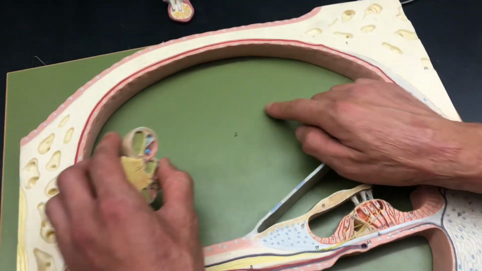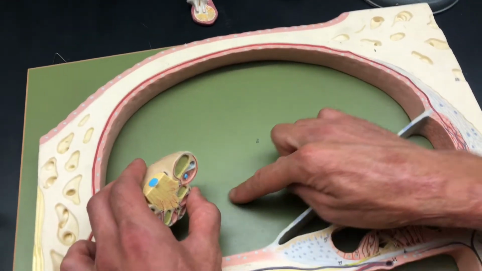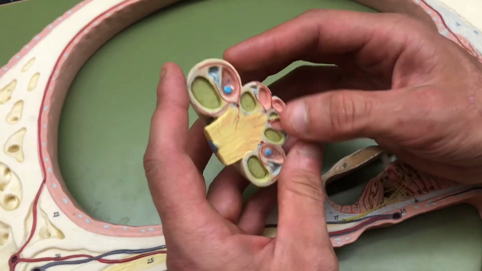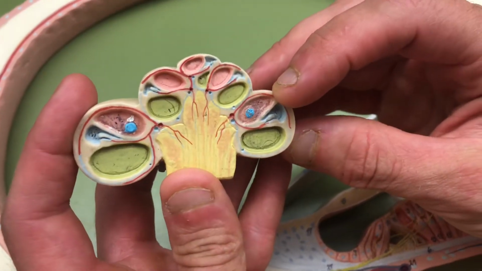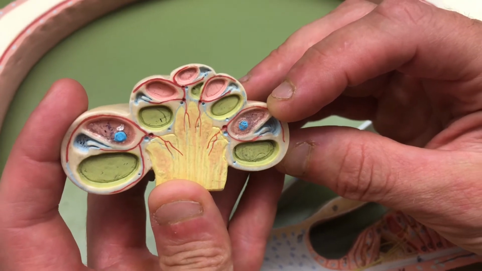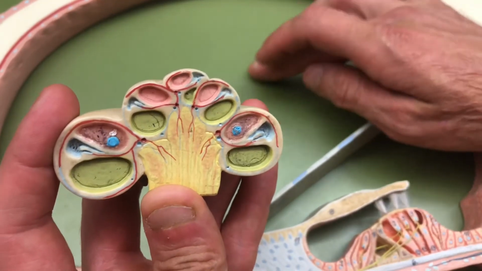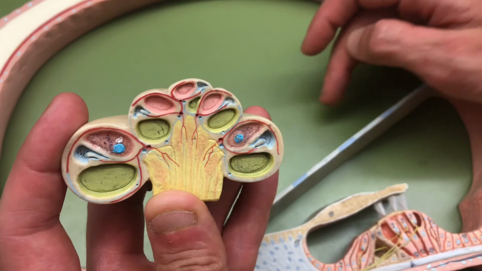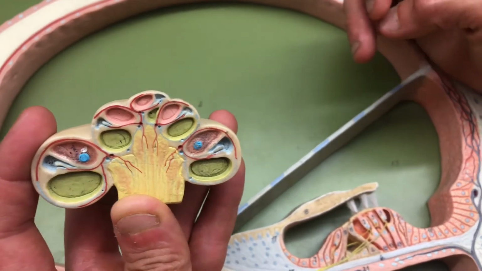But going back to our model, again, vestibular duct, this upper duct. Also on this model here, we're going to define that as the pink duct that we see here, the more upper one.